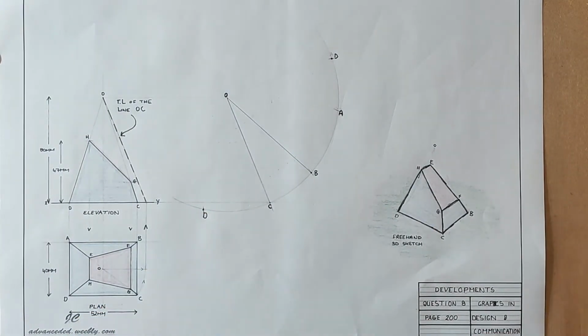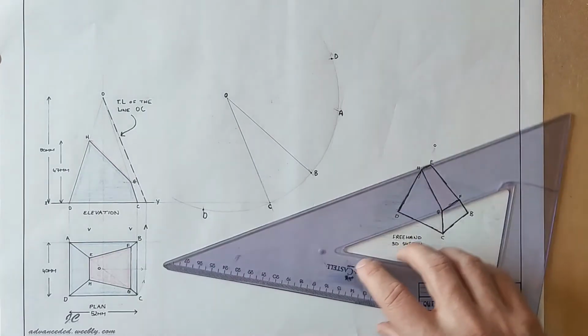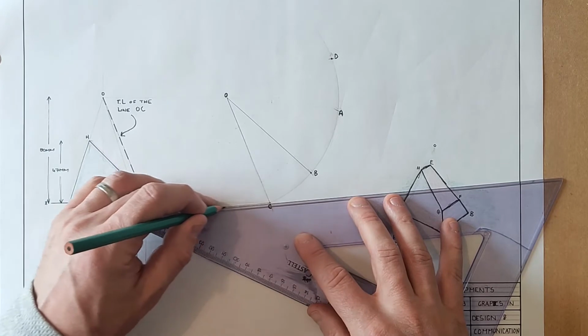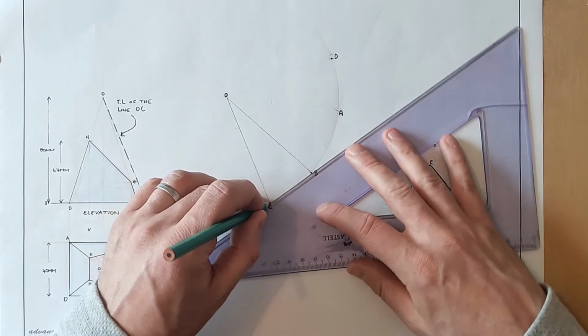Okay, so what I have there is basically the base lines of my pyramid. I'm going to draw those in now and join them back to the apex.